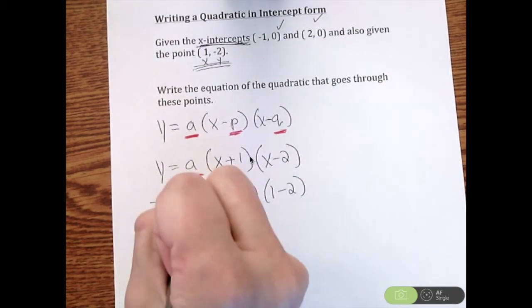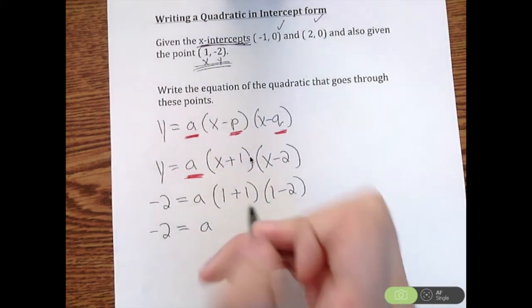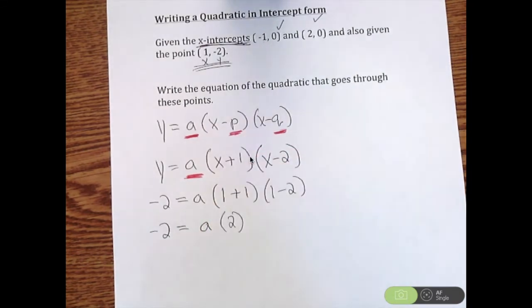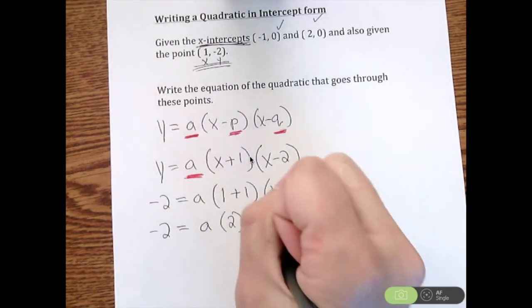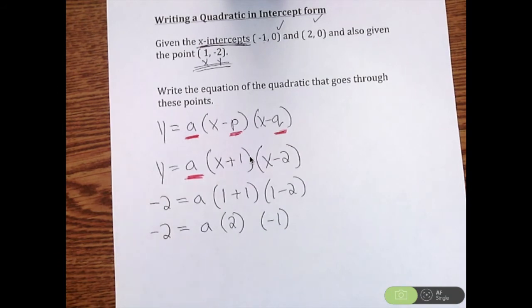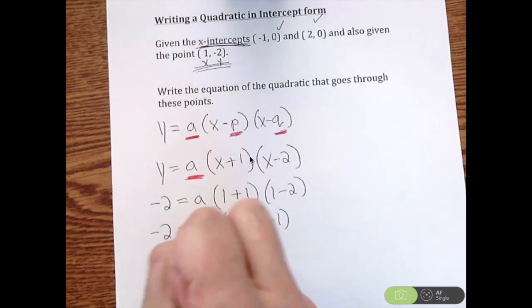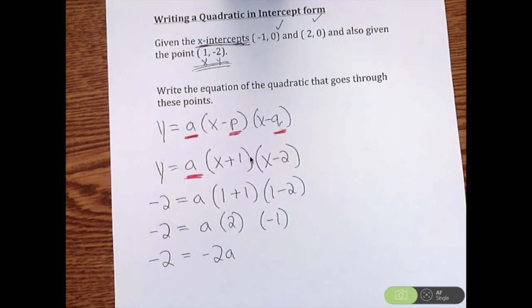So I just want to clean this up and solve for a. I'm still going to have -2 equals a. 1 plus 1 is going to be 2. 1 minus 2 is going to be -1. Now on the right side there, I can do 2 times -1 times a. 2 times -1 is -2. -2 times a is -2a. So I have -2 equals -2a.